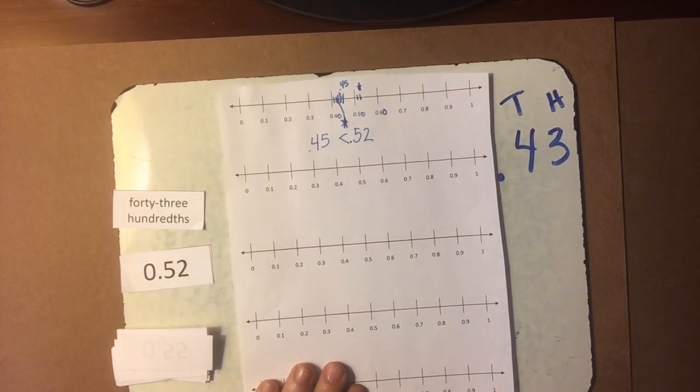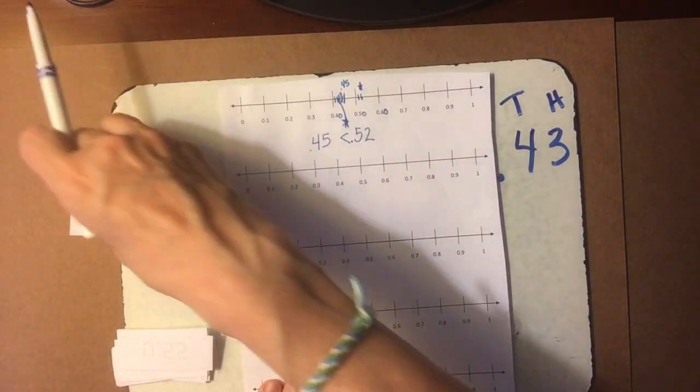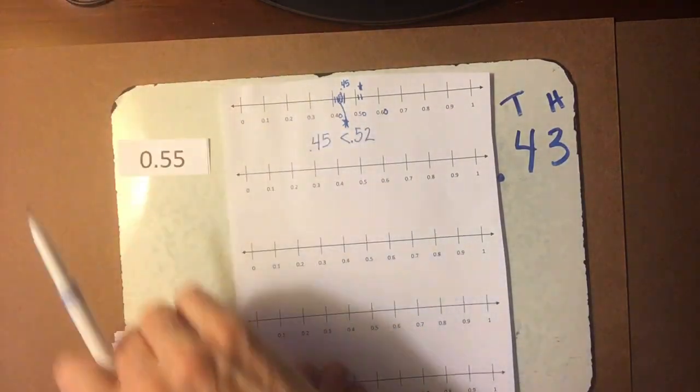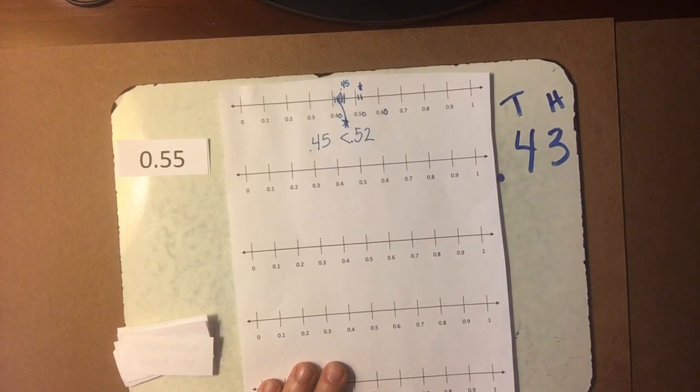And in this round, I won that round because you can see that my number is bigger than your number. Okay, so let's go ahead and do the next one. You got 55, so let's go ahead and put 55 where you think it belongs. And this is where it can go a little bit faster.